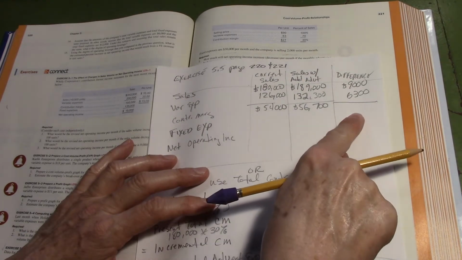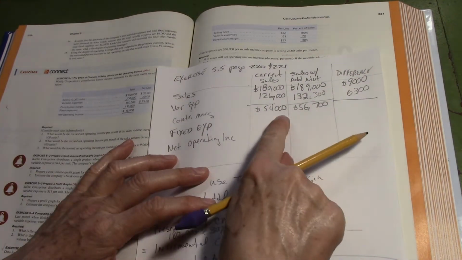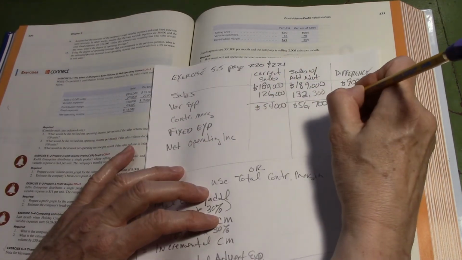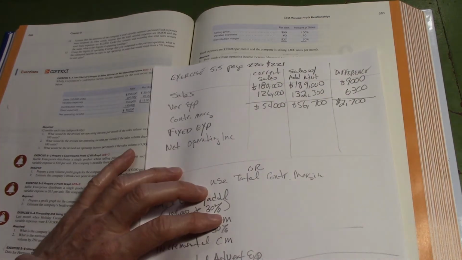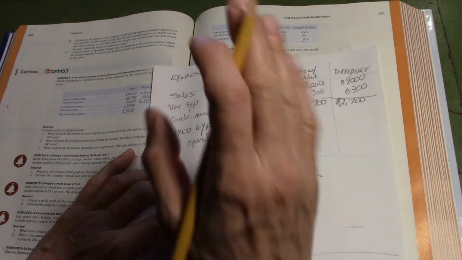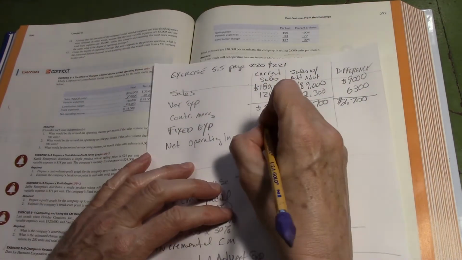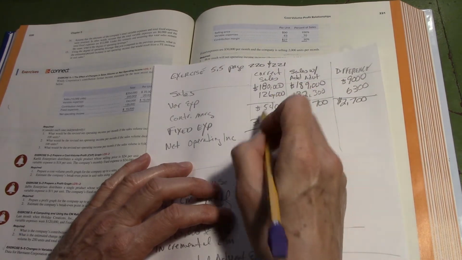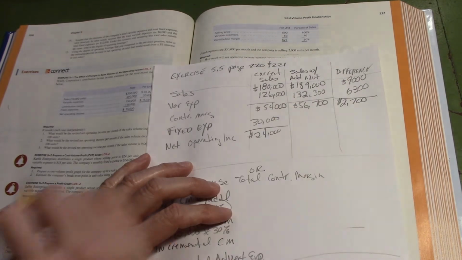So the difference between these two, whether 9,000 minus 6,300, or 54,000 minus 56,700, whichever way you want to go, it's the same, 2,700. All right. Our fixed expenses are the same. Well, they're not the same. We increase them by 5,000, so there's 30,000 here. So when you subtract that, you get 24,000 net operating income.